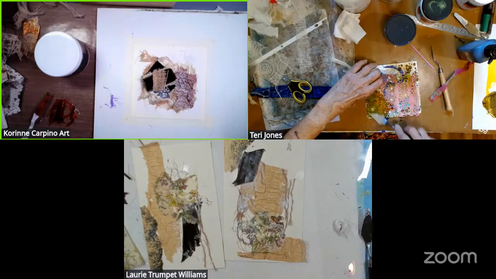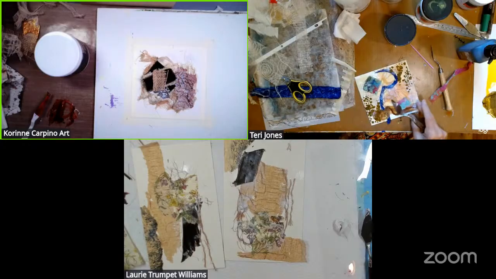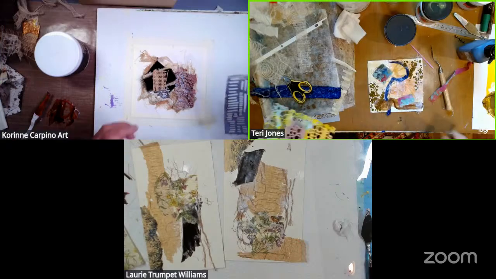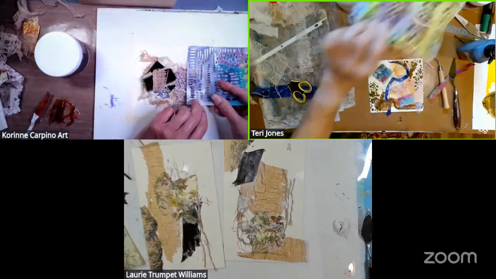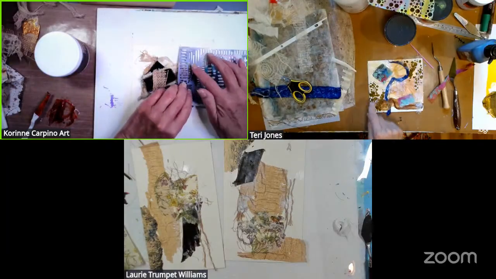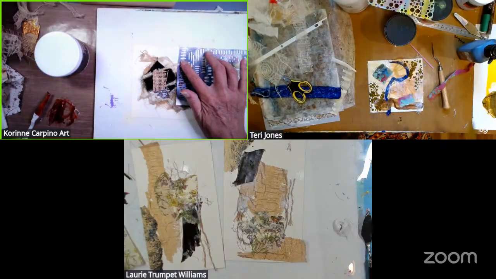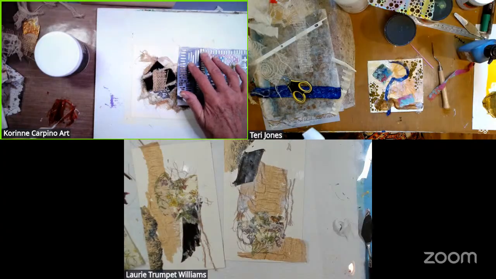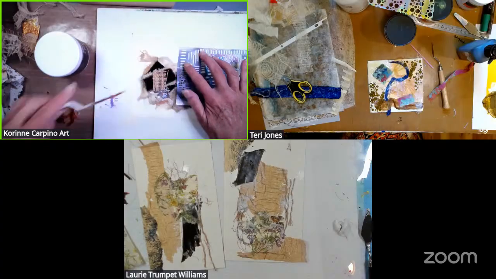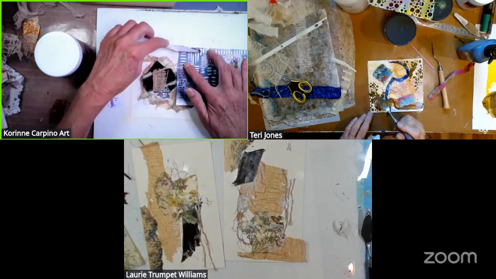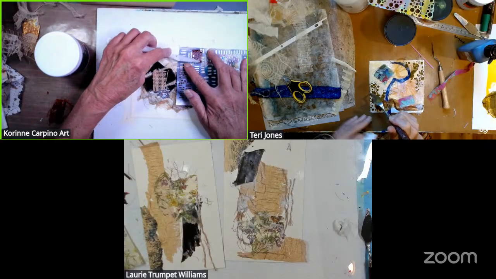I'll remember. Maybe. Okay. I don't know how that worked, but I am going to. That would be wonderful. So I've got to really hold this down because my paper's buckling a little bit. Let's see how these work.